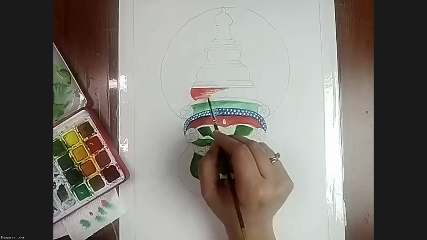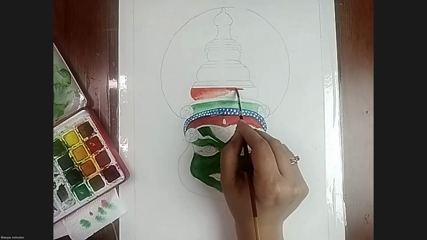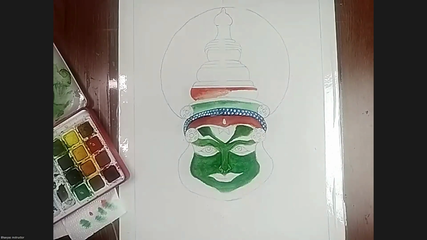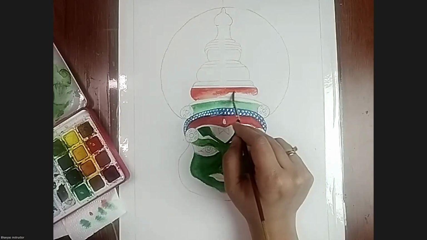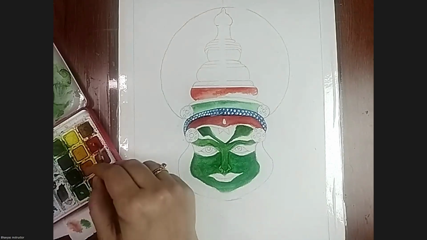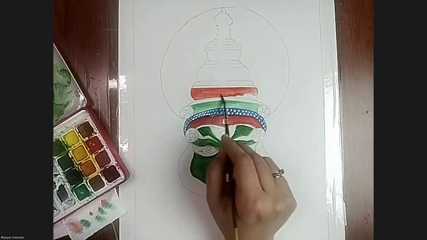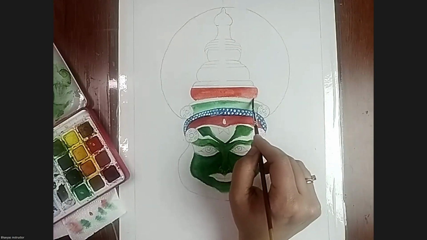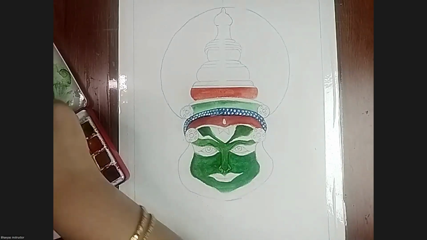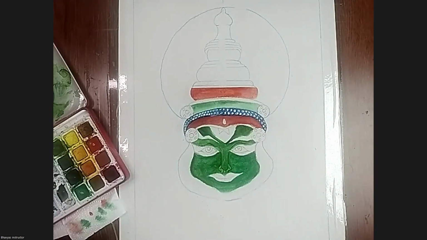While mixing colors, you can use white color for mixing. Let it dry. After that, we can do the detailing work.